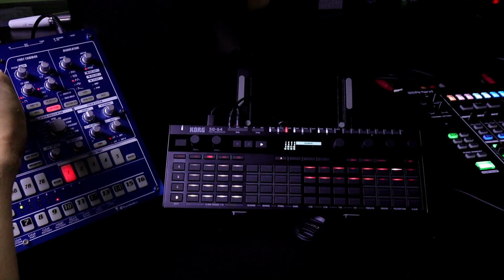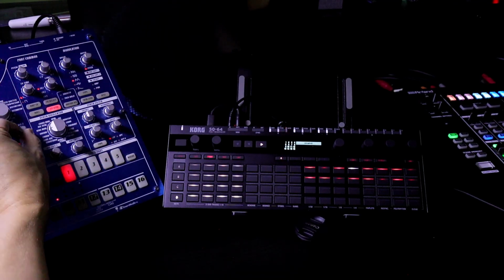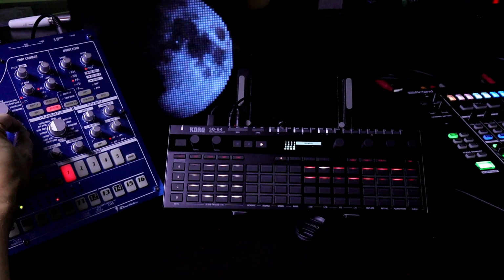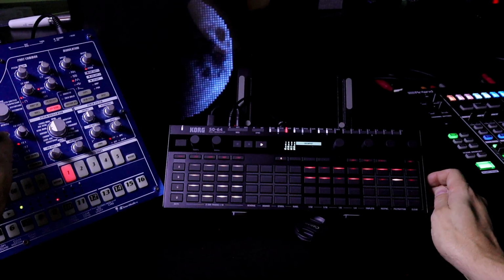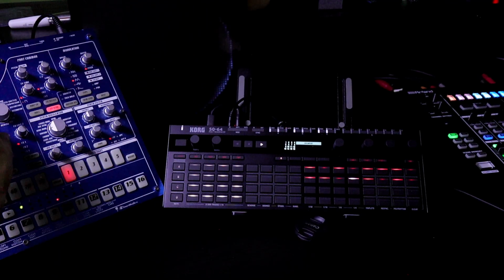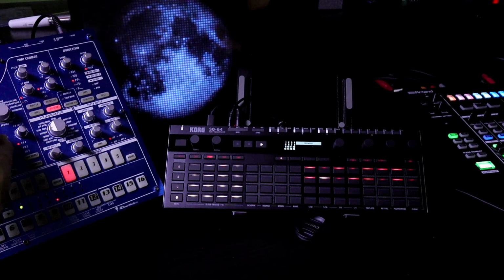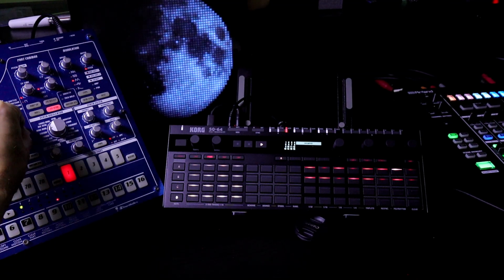I can change it to something else like a grain shift. Let's turn it up so you can hear what it's doing. You can turn it up. Now this changes what the parameters are doing. I'm just actually changing it on my own here. You can turn it up more.